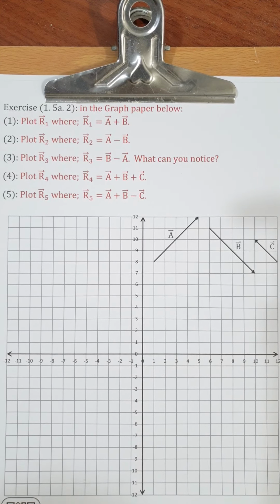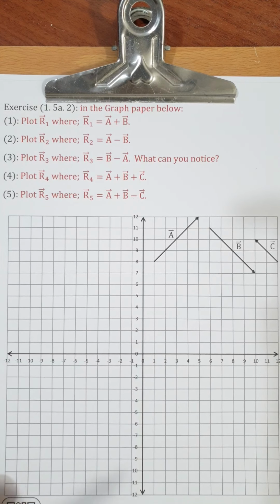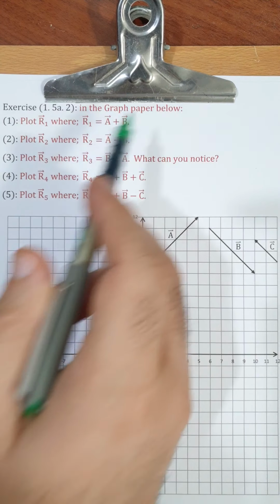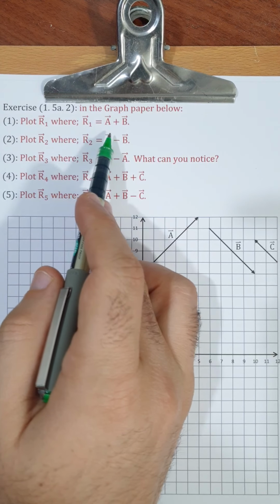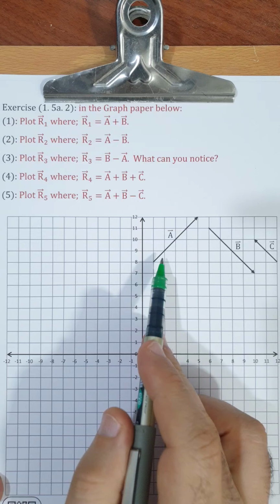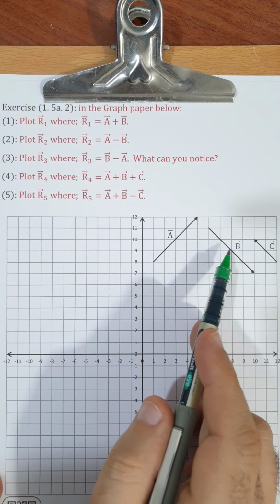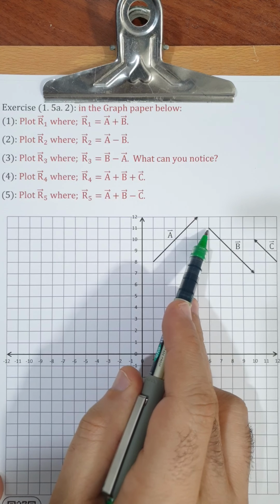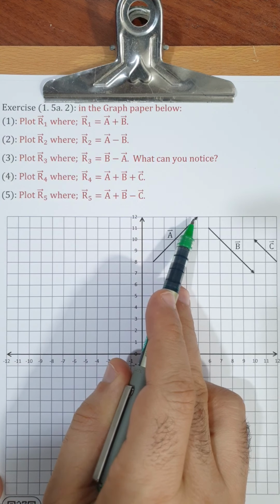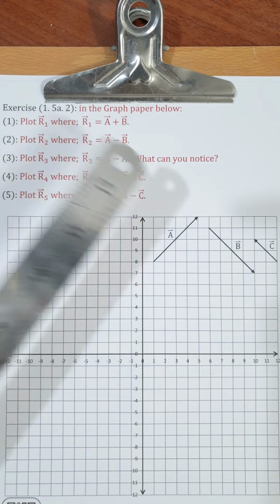Now we will solve exercise 15A2. In the graph paper below, plot R1 where R1 equals A plus B. Okay, this is A and this is B, and let us plot A and plot B, the tail of B from the head of A.